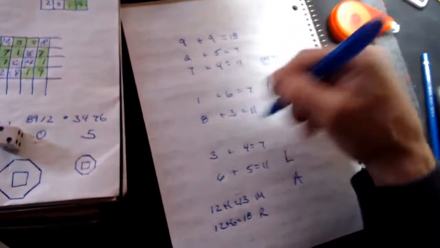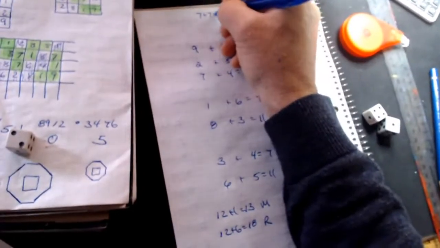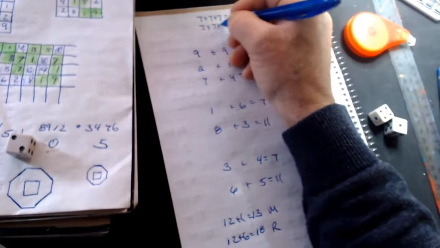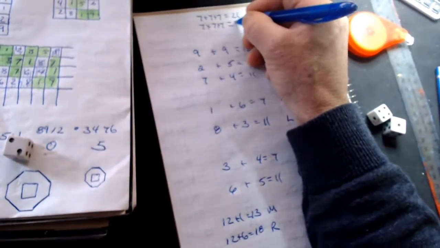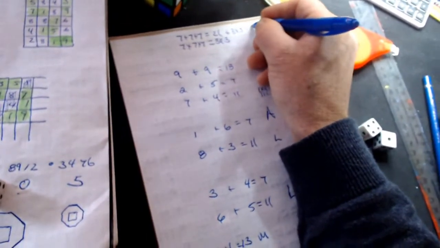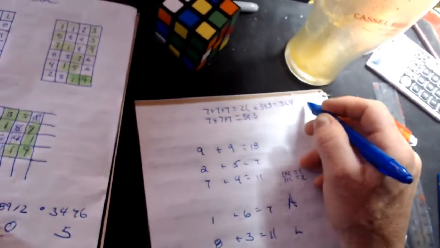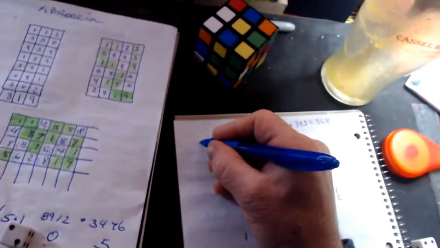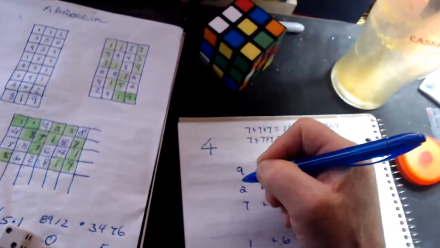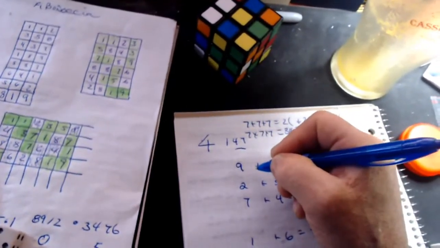Okay, so you see what's happening here. So we have 777 equaling 21, and we have 7 times 7 times 7 equals 343 plus 21 equals 364 days or 13 moons. But we also have to note that if I even say the number 4, then you're talking about 1, 4, and 7.